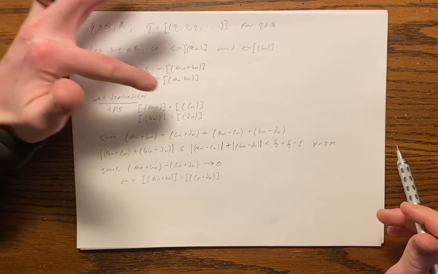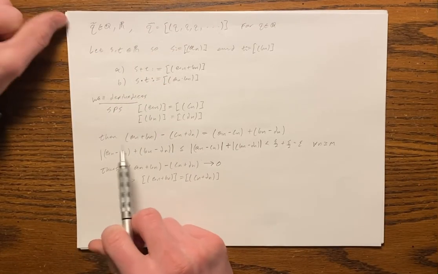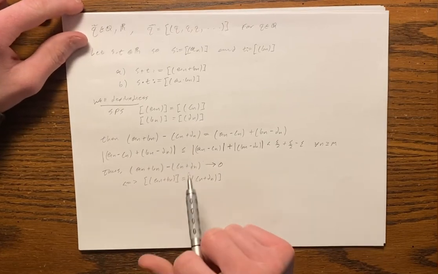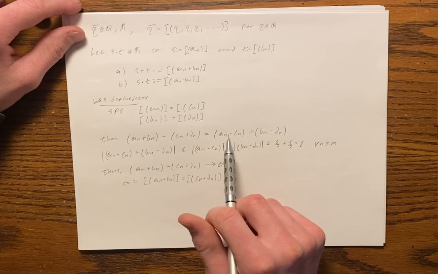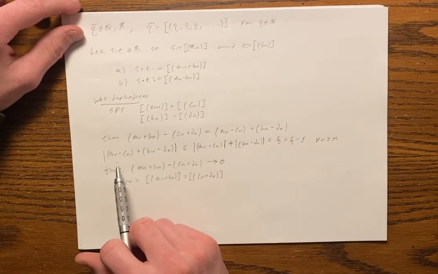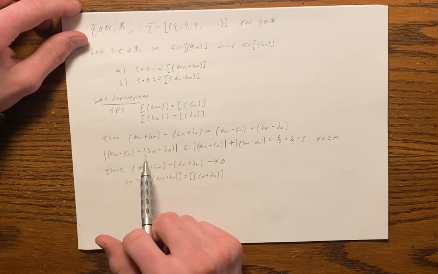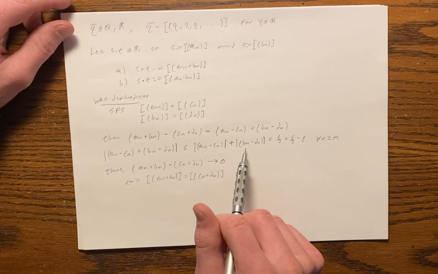So suppose that an is similar to cn and bn is similar to dn. Then an plus bn minus cn plus dn, we can just move those around, is an minus cn plus bn minus dn. You kind of see where we're going with this. Same trick, right? Then we can use the triangle inequality to split that up as such.